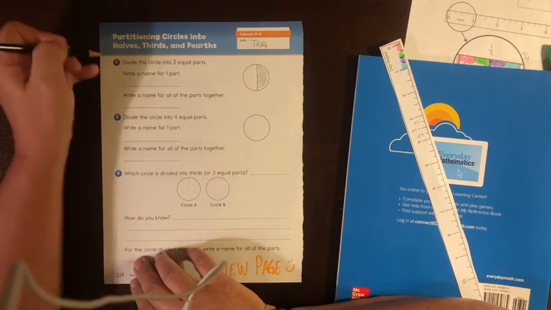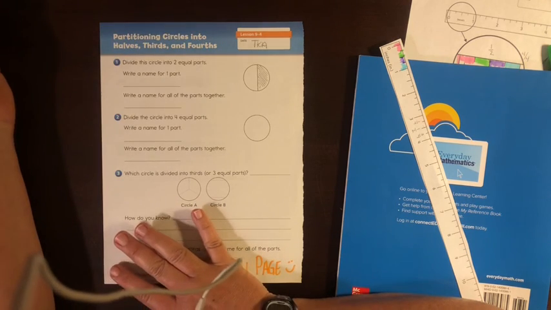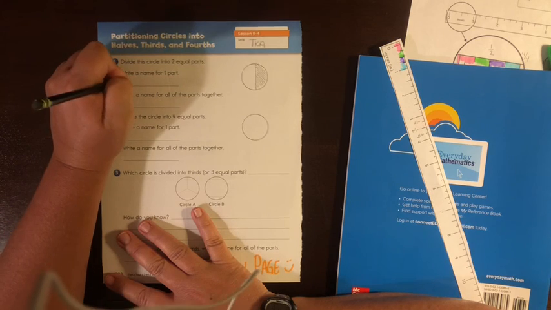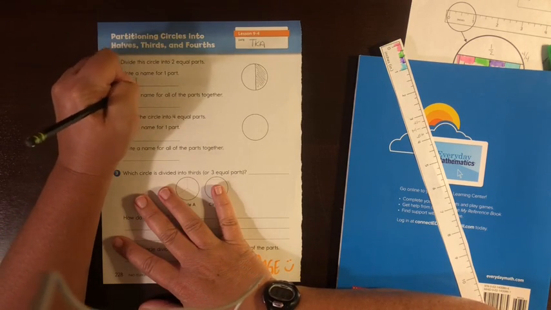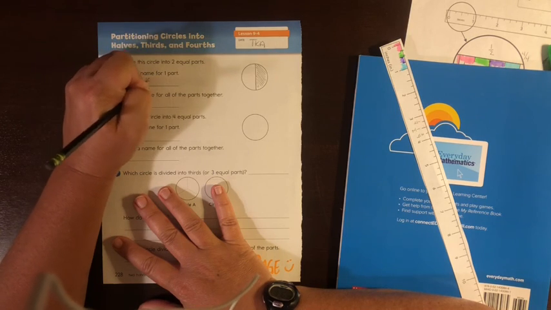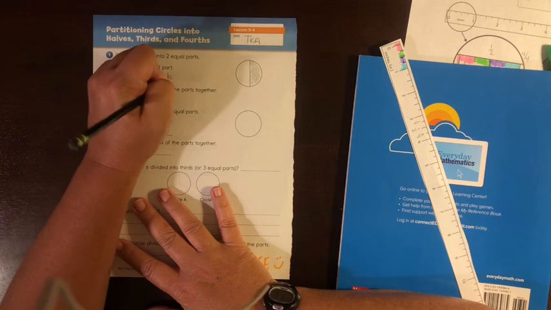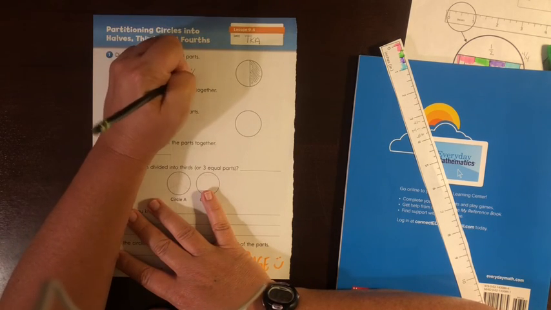It says write a name for one part. What would be the name of my one shaded part? Good job. I could put 1/2, I could write the word half, or I can write it slanted.